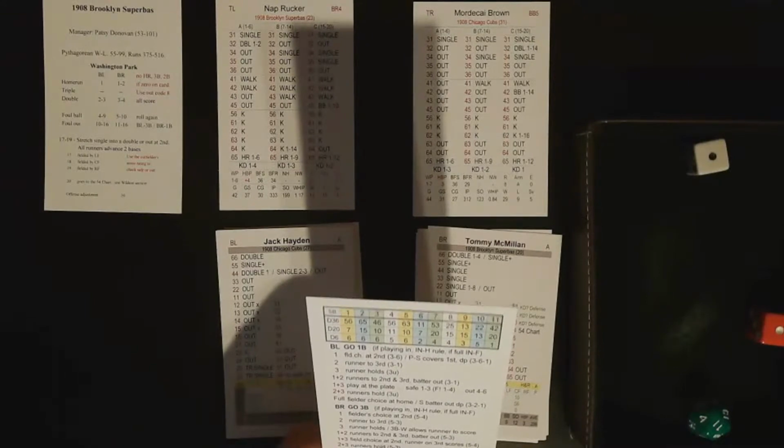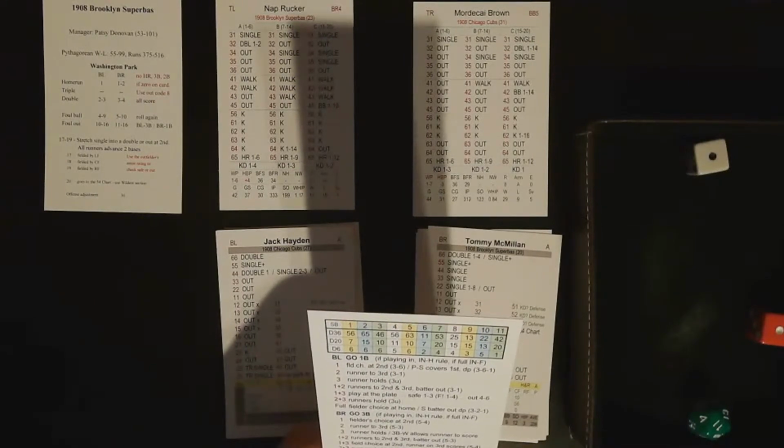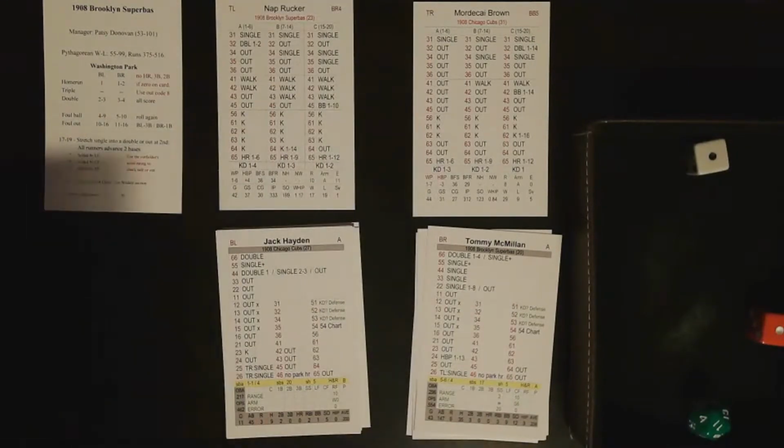So that's going to be a fielder's choice. Pitcher covering first base. A pitcher with a strong arm covering first base would be a double play. That's not going to be the case.